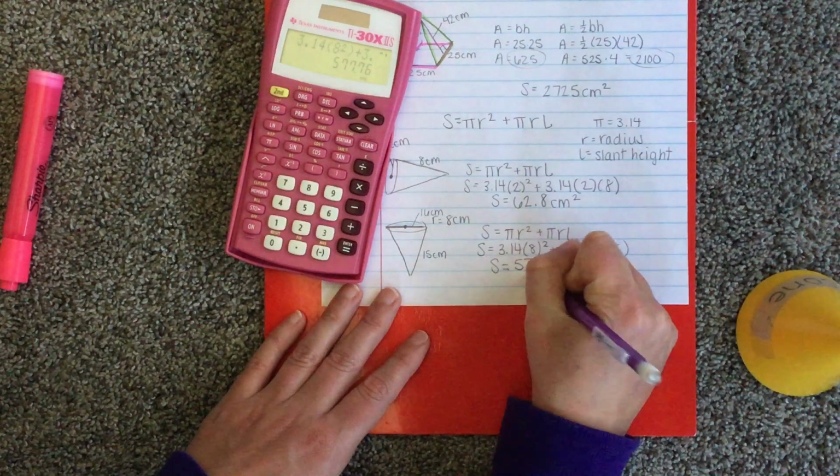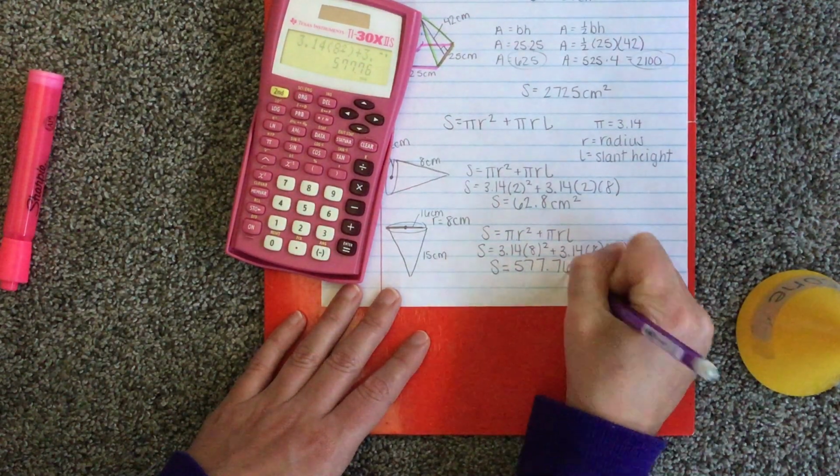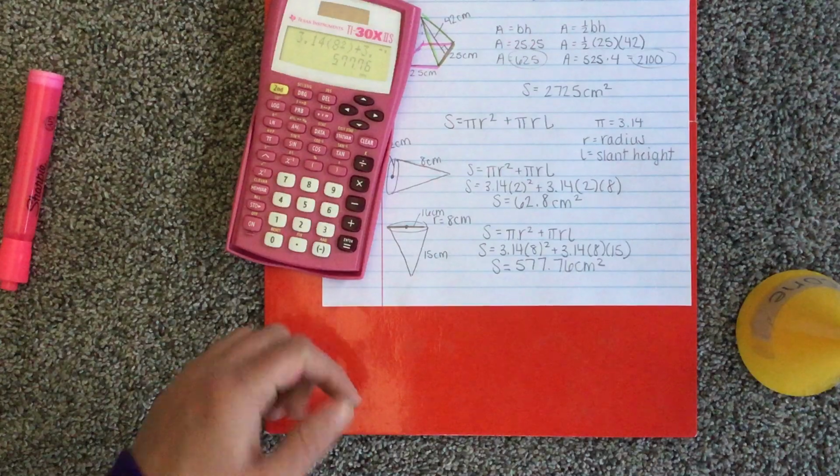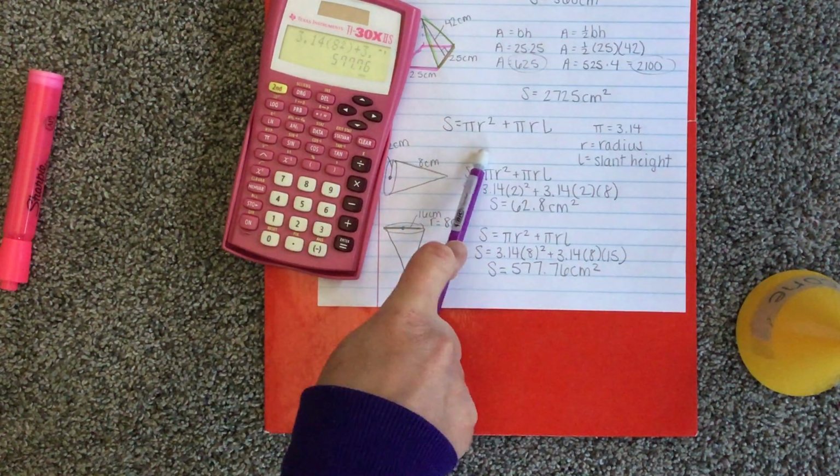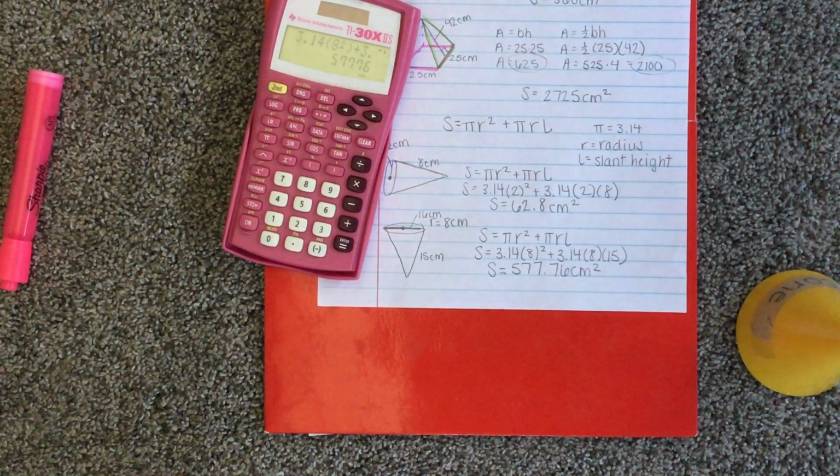Again, make sure you read the directions. They might tell you to round somewhere specifically. I would add this formula to any note card that you have started for the chapter.